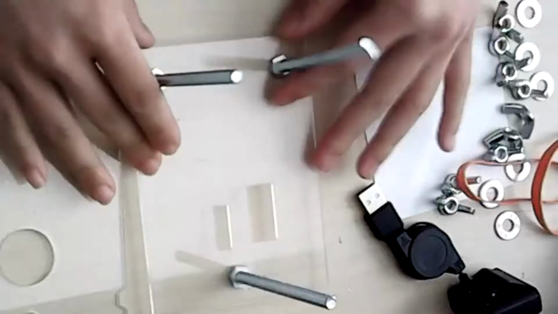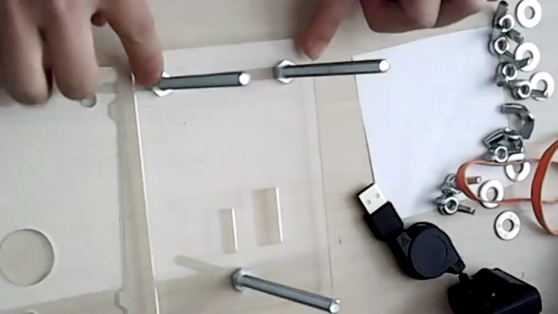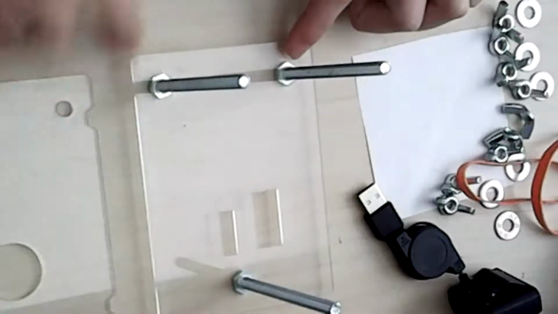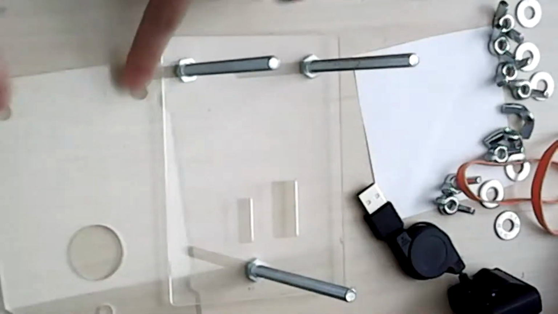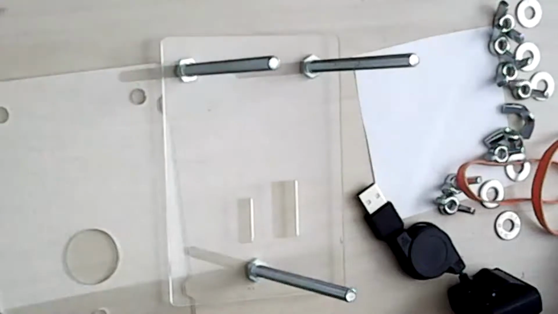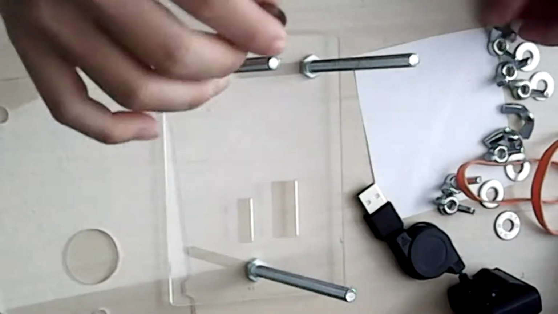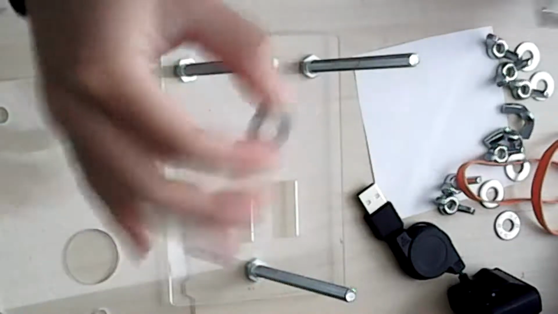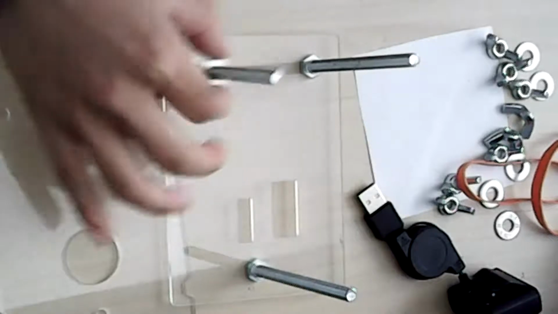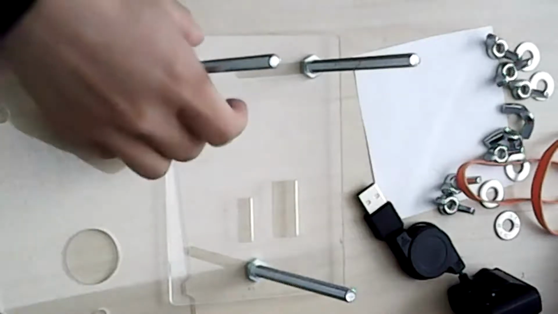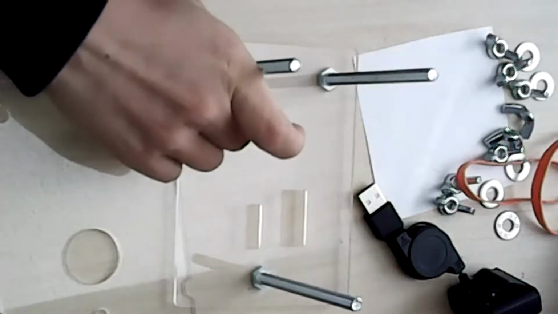So now that we've put all these through the holes on the side, there are 3 holes. The 3 holes match the 3 holes on the top one, because you pretty much just stack them on top of each other. The next thing to do is to screw them in with a washer. Make sure to put the washer in first, and then do the wing nuts. The first time I did it, I forgot to put the washer in, so I had to take it all out. So don't do that.